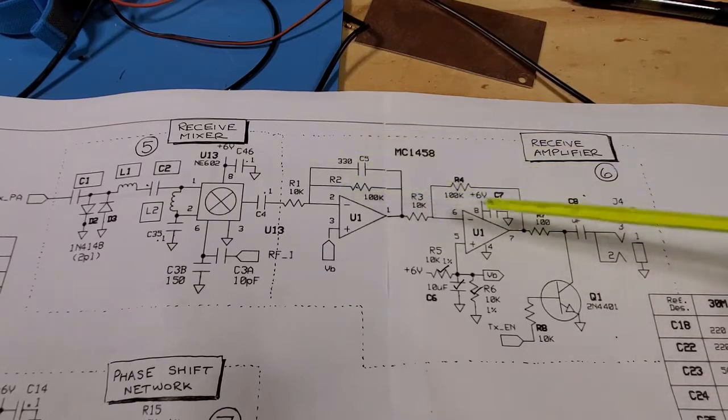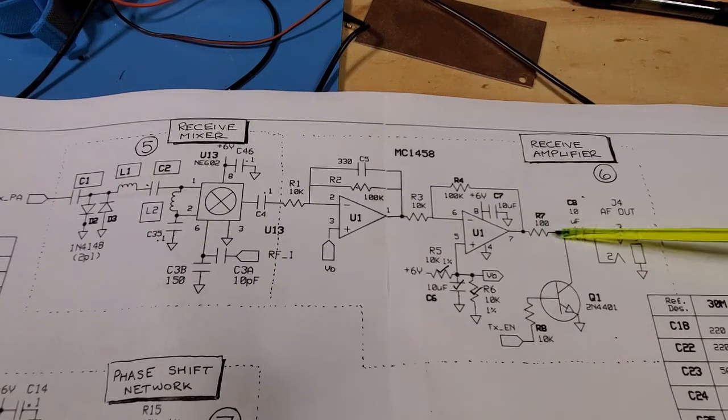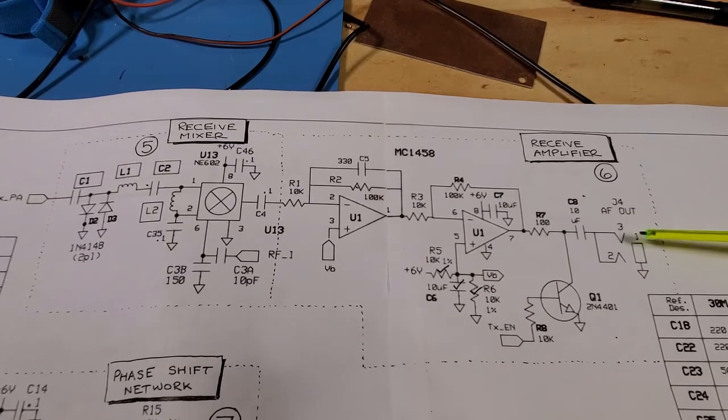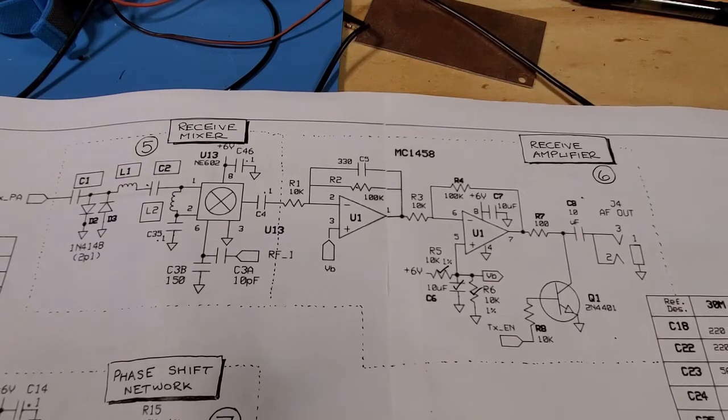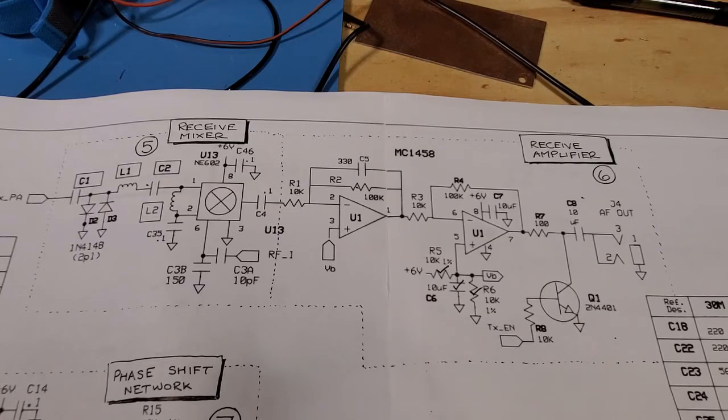Anyways, a simple pair of op amps here amplify the signal, and then it gets passed out through the audio jack, and then ultimately to the WSJTX software running on the computer.